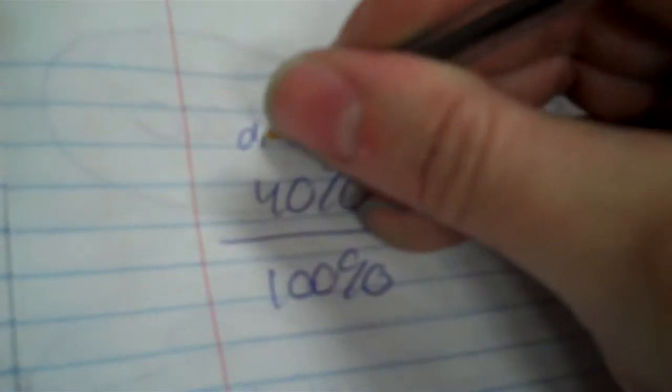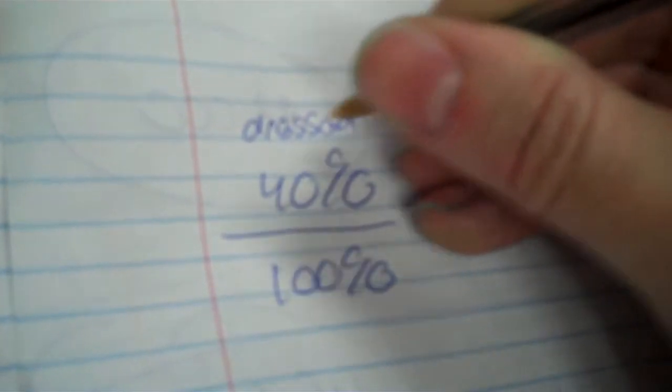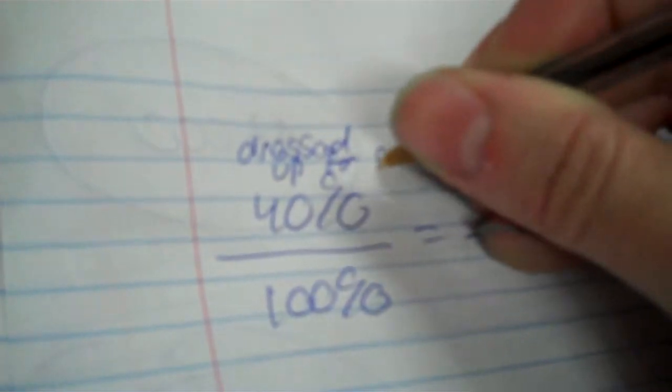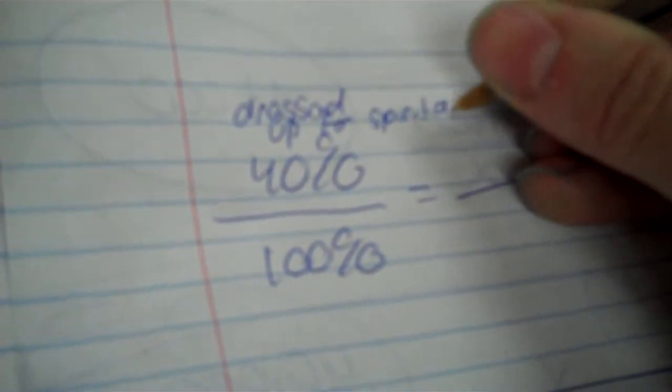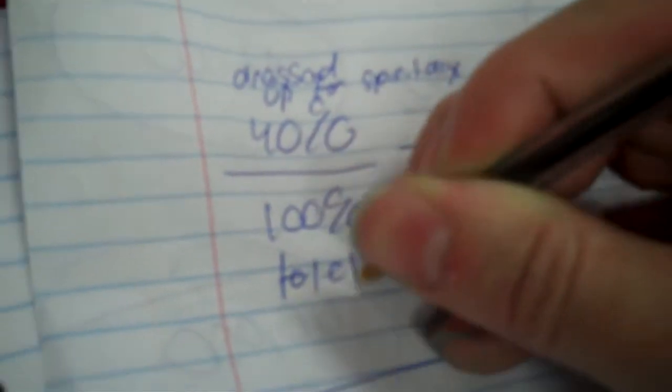Okay, 40% of the students in school dressed up for Spirit Day. If 120 students dressed up for Spirit Day, how many students are in school? Okay, 100%. We have 40%. Now what's special about those 40%? They dressed up for Spirit Day. And 100 is my total.